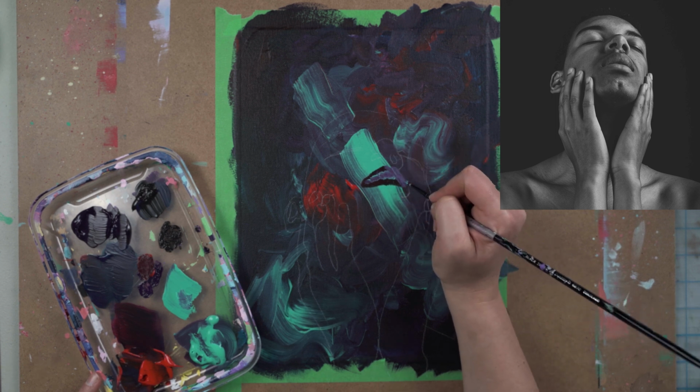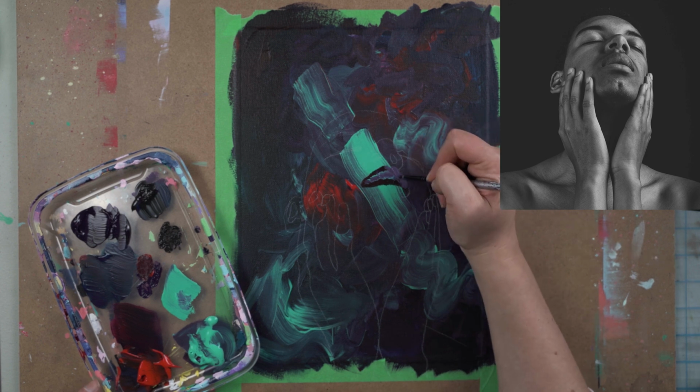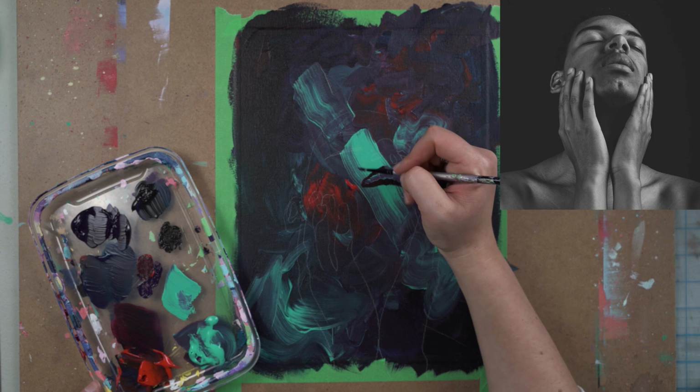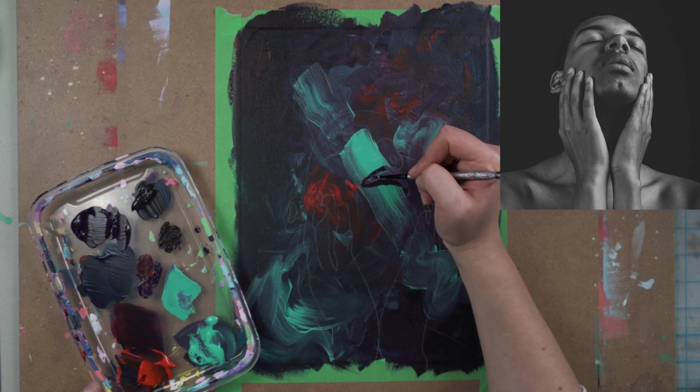So the reference photo isn't to help me recreate something that looks exact. It's more to give me the essence of a face that I can transfer onto this canvas and kind of make it my own.